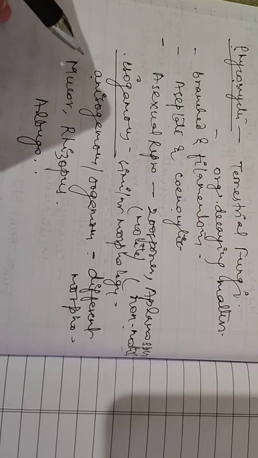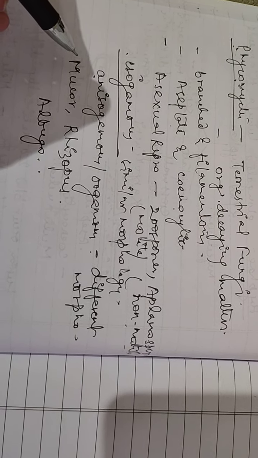So sexual reproduction takes place by conjugation, or you can say gametangial copulation, and two gametangia fuse. When two identical gametangia fuse, it is called isogamous, and when different types of gametangia fuse, it is called anisogamous.